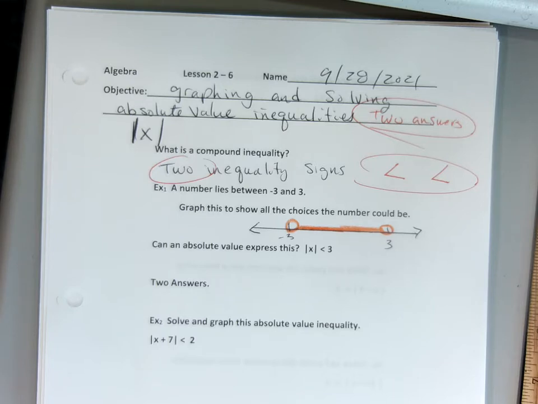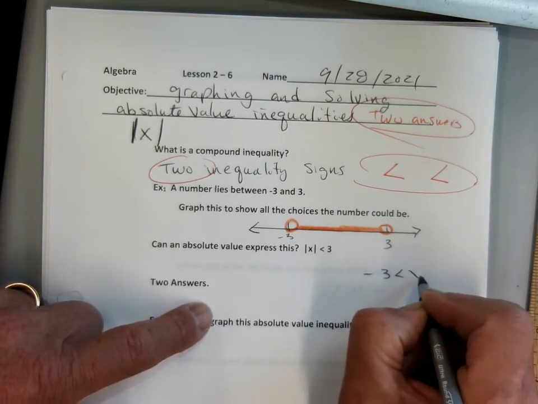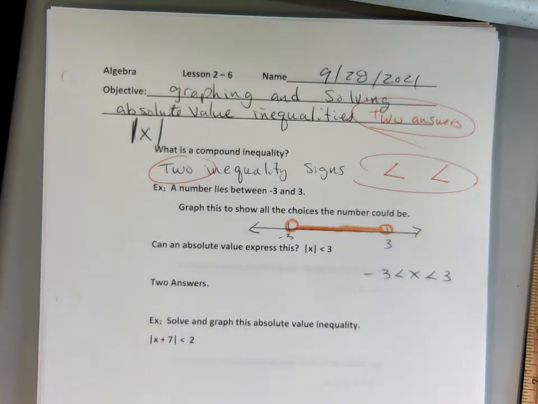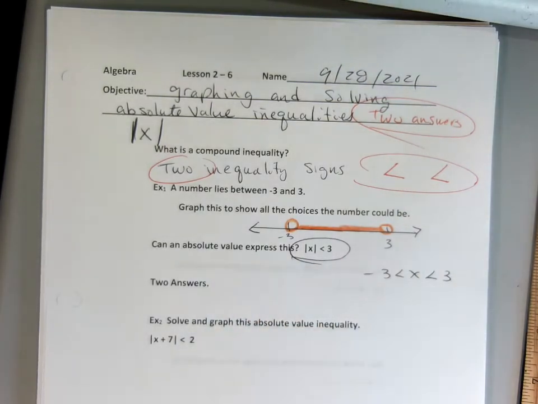Any number, right? It could be 1, it could be 2, it could be 2.5, it could be 0.01, it could be any number, right? So that's why we shade. We don't know what the number is, though. So it could be any of those. That's what we shade. So now, we did this before. We rewrote it as -3 is less than x, which is less than 3. And that's correct. But we can also do this one as an absolute value. So we can rewrite it as the absolute value of x is less than 3, okay?